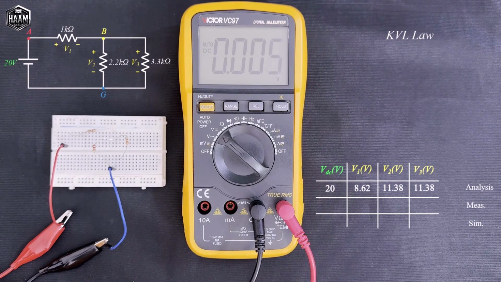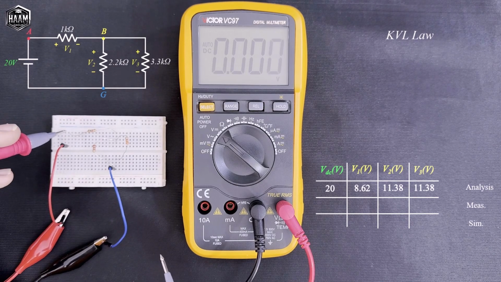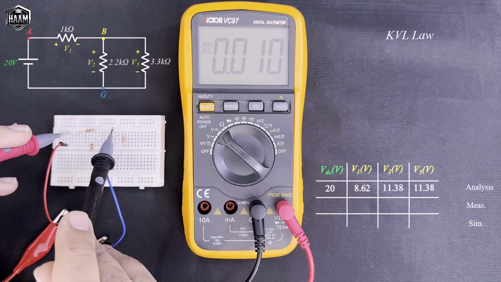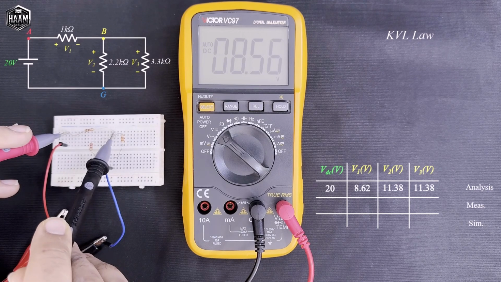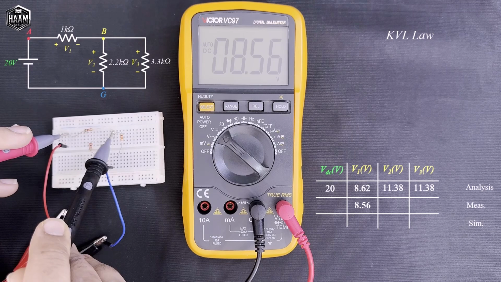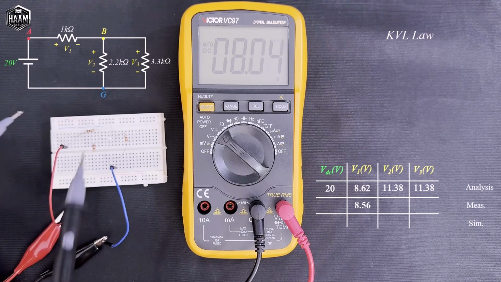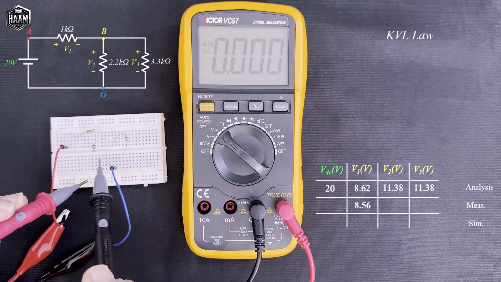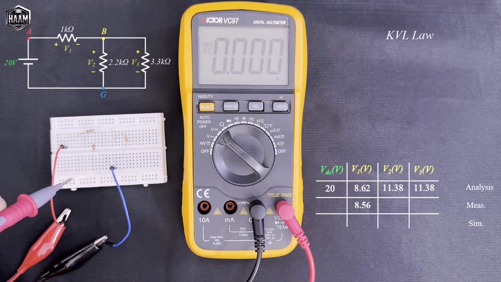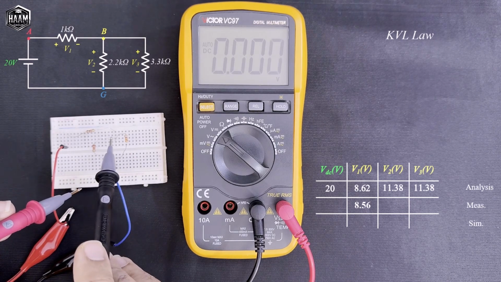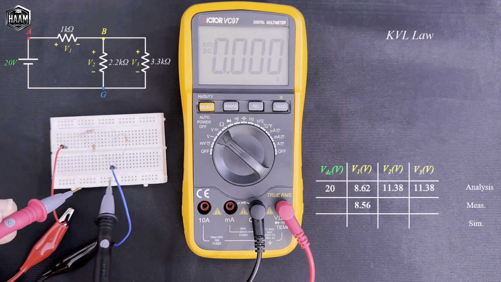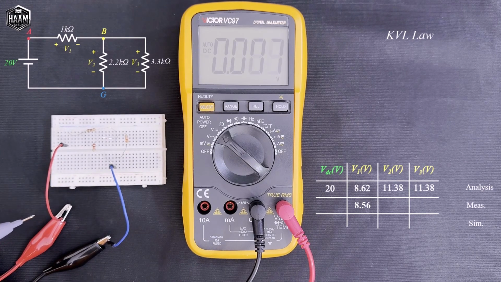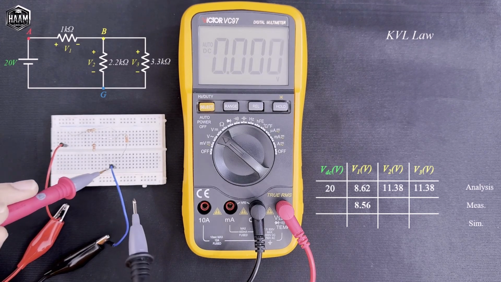Let's move on to measuring V1, the voltage across resistor 1. We can use any of these terminals. As observed, it's 8.56 across resistor R1. Resistor R2 and R3, according to the arrangement, are in parallel, meaning both have a common upper terminal and a common lower terminal. So R2 and R3 are in parallel. And according to KVL, the voltage should be the same, but we will investigate here.